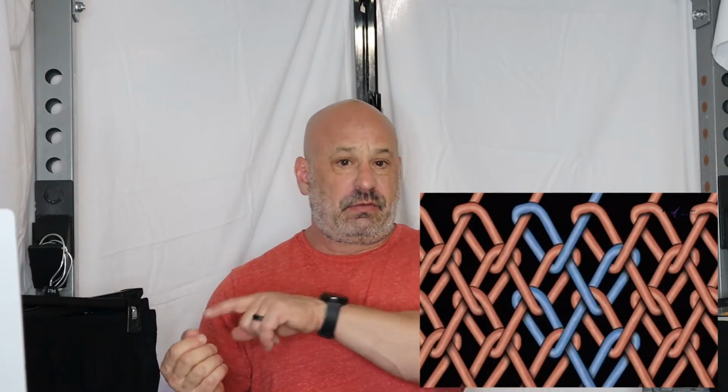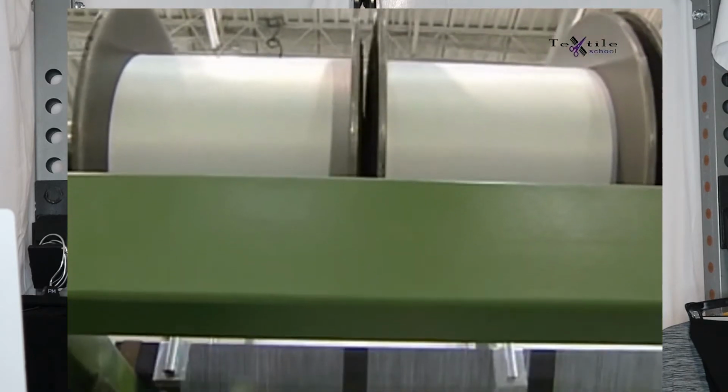Each warp yarn has a needle, and it's going to be consecutively making loop after loop, stacking them on top of each other, but they alternate going to its neighbor. So one loop will go to the left, and then the next loop that same needle makes will go to the right and cross with its neighbor. And that's how you get a warp knit.